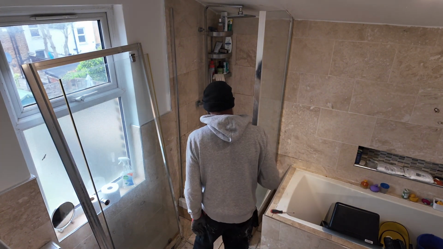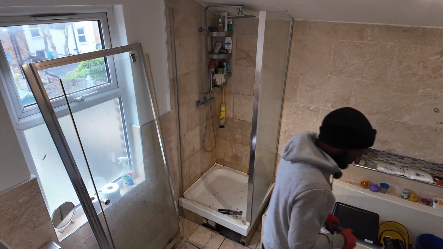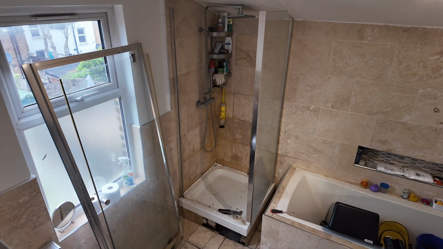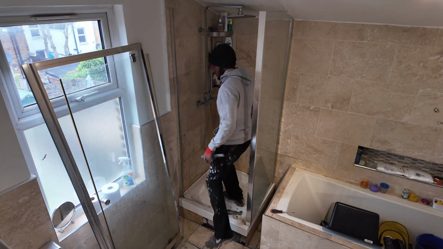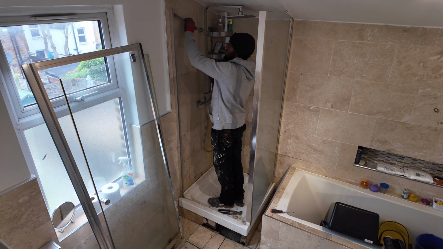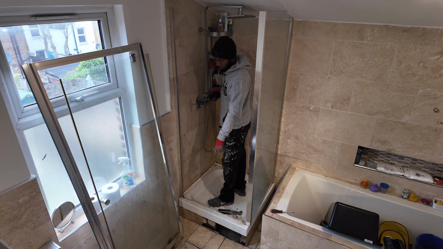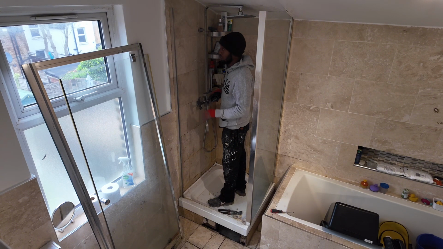Got a huge hole in the floor as well. This whole bathroom needs redoing, to be honest, because that floor is a contraption there. Looks like the floorboards are rotten or something under there and the tiles are caving in.